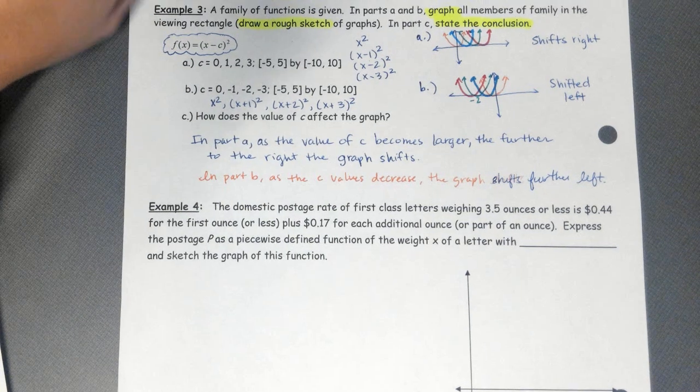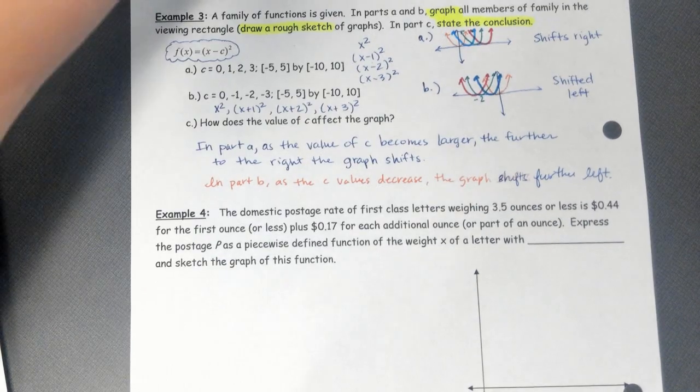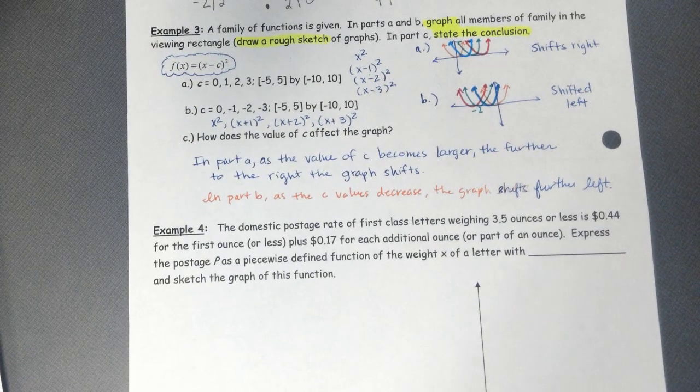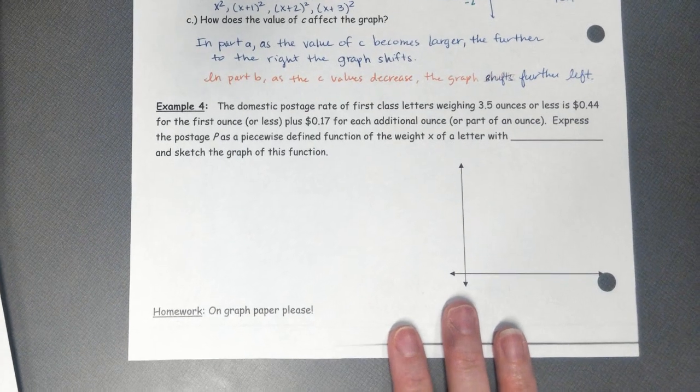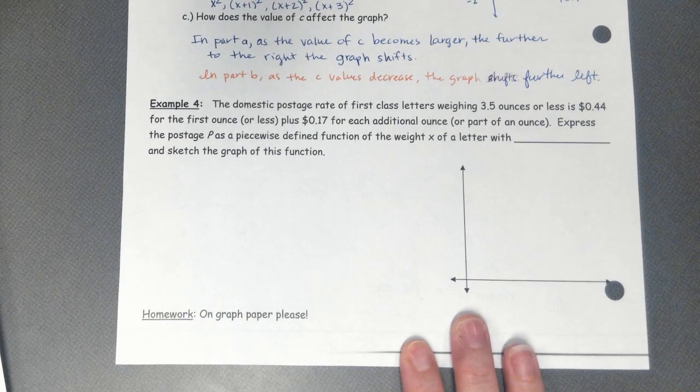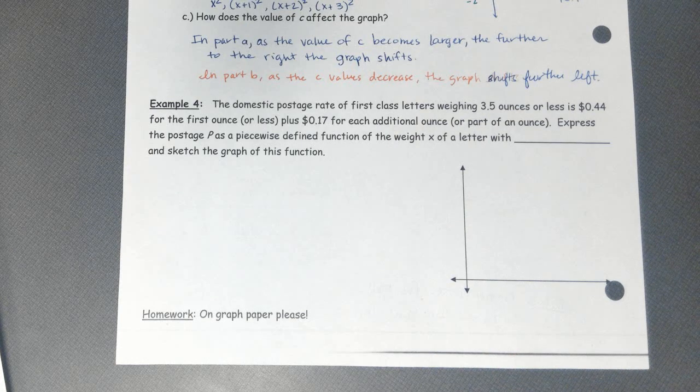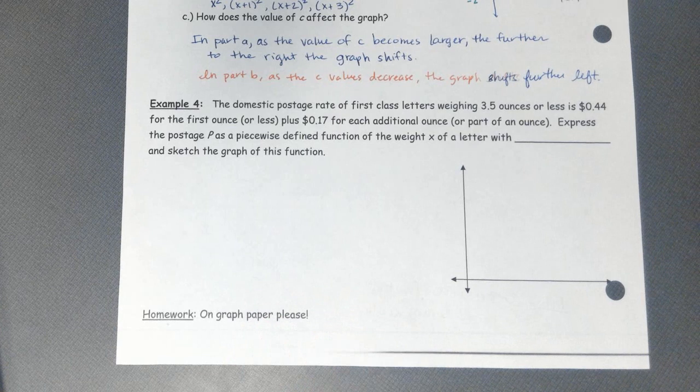Alright, now there's a special type of piecewise function. It's called a step function because it's going to look like a pair of floating stairs here. So we're going to go over a situation that's going to produce a step model.